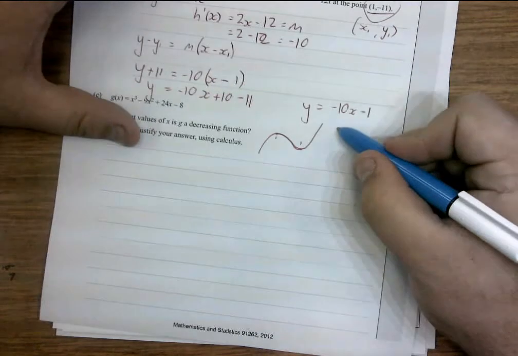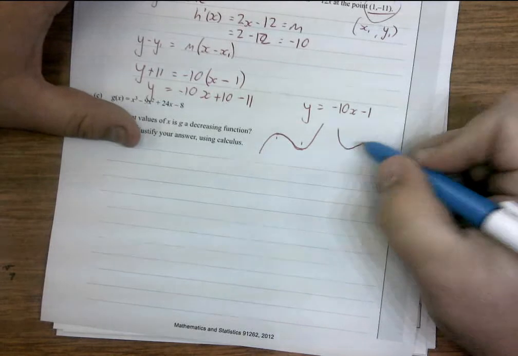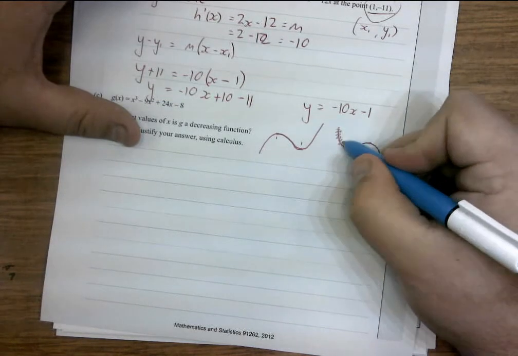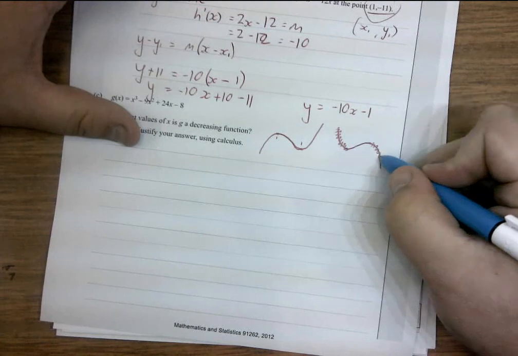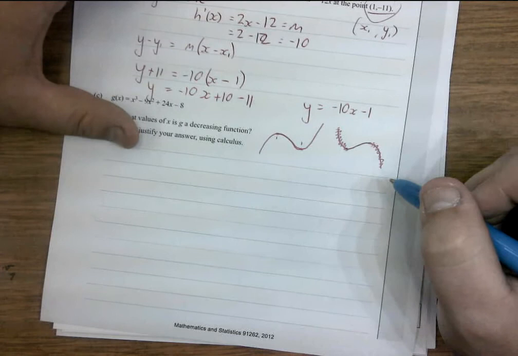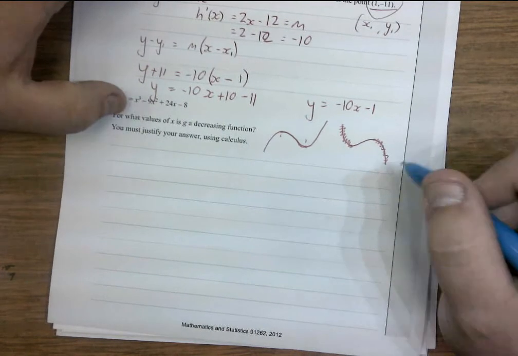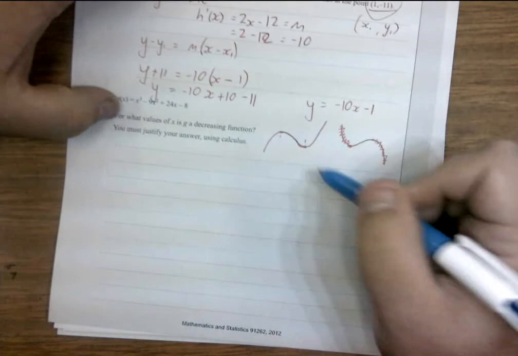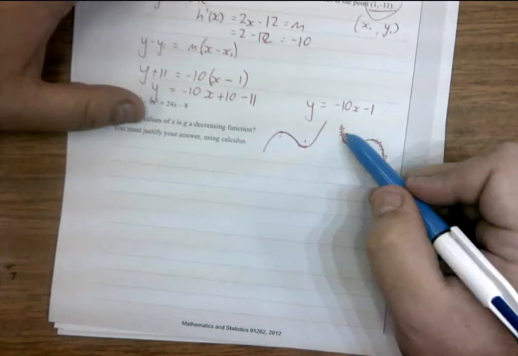Our other option for a cubic is this. Same 2 points, but we have a decreasing function here and here. In between those 2 points, now we have an increasing function. So first of all, I'm going to find out what these 2 x values are. I'll worry about whether it's decreasing inside those 2 values or outside afterwards.